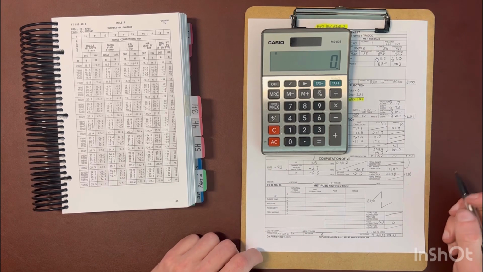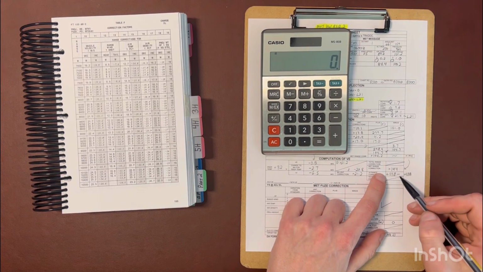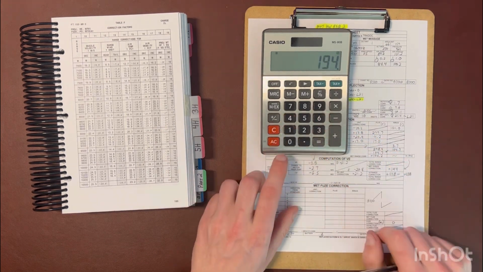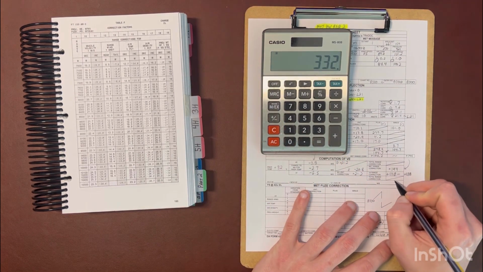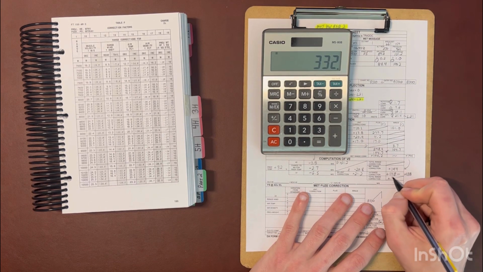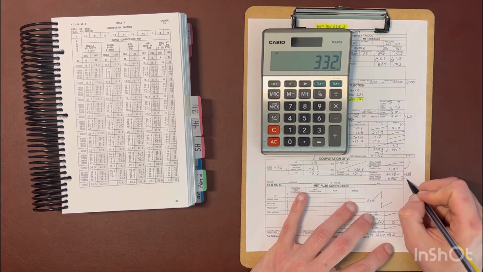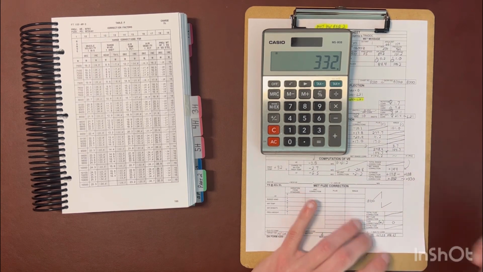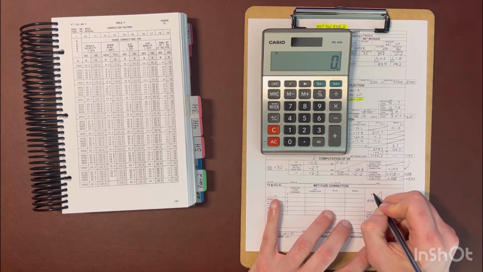Okay. So now that I have that, I can go ahead and add up my met range correction and my delta V range correction. So that's going to be 194 plus 138, which gives me my total range correction of positive 332, which I express to the nearest 10, which comes out to positive 330. Now that I have that, I can apply that to my lazy Z. So that is positive 330.